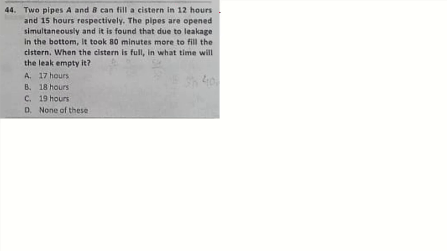Two pipes A and B can fill a cistern in 12 hours and 15 hours respectively. The pipes are opened simultaneously and it is found that due to leakage in the bottom, it took 80 minutes more to fill the cistern. When the cistern is full, in what time does the leak empty it?